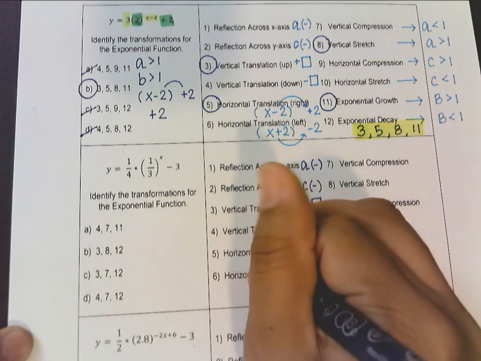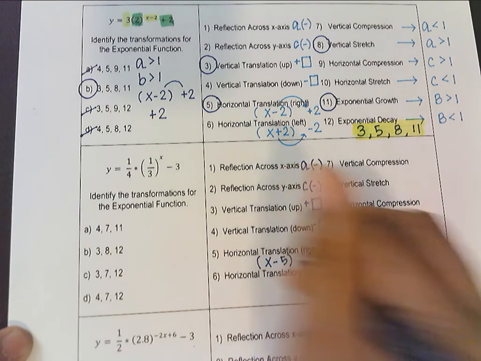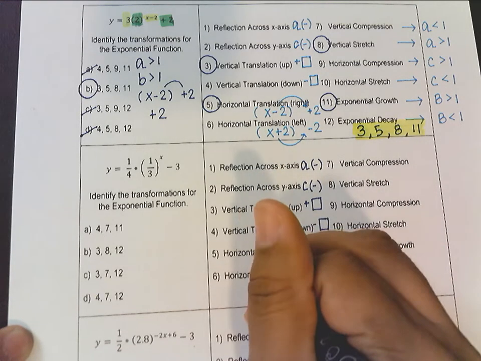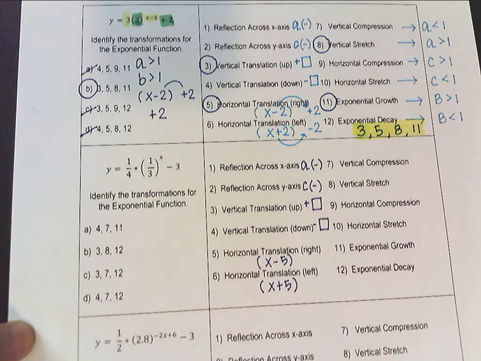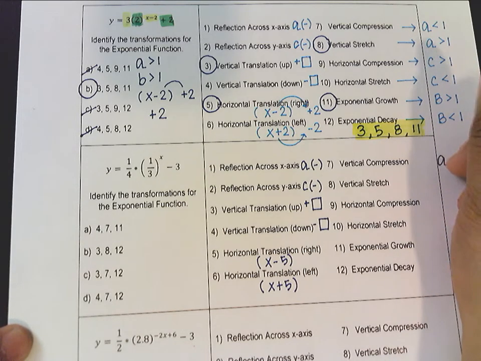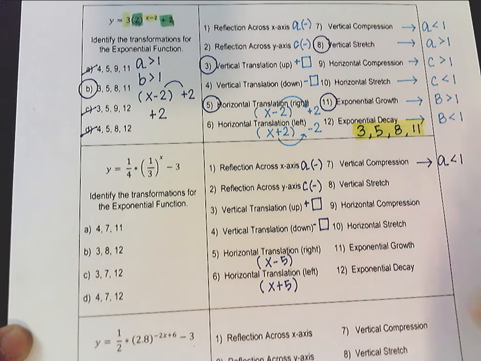I'm going to have x minus a number, and this time I'll use 5. Or I could have x plus 5 if I'm going to go to the left, because what comes out is opposite. In a vertical compression, A is going to be less than 1. In a vertical stretch, A is going to be greater than 1.